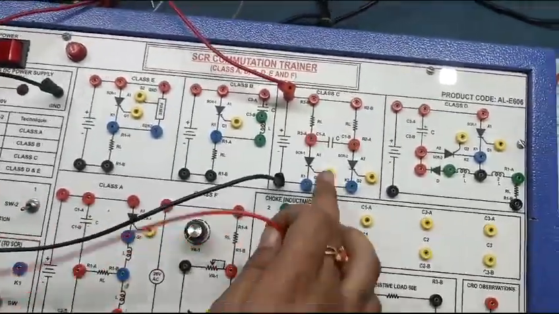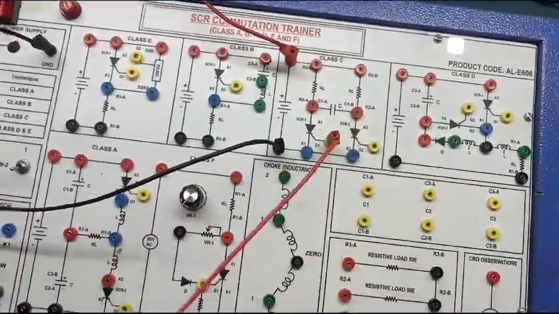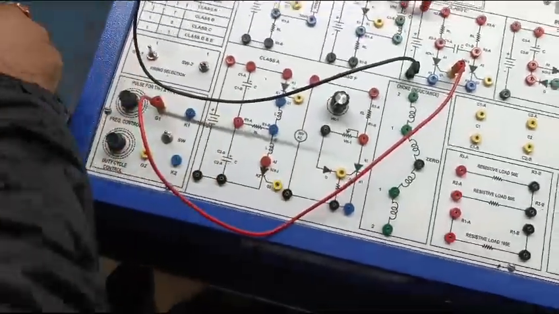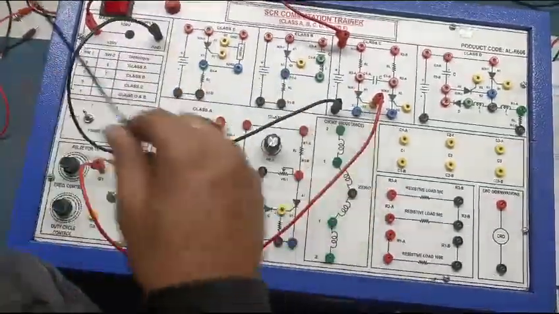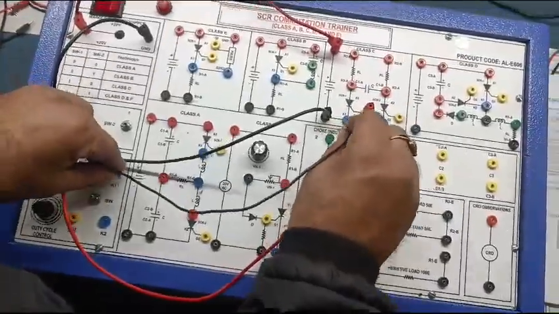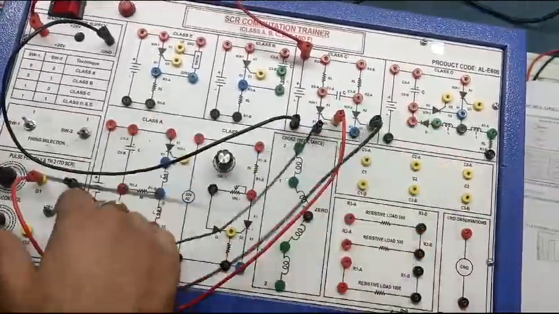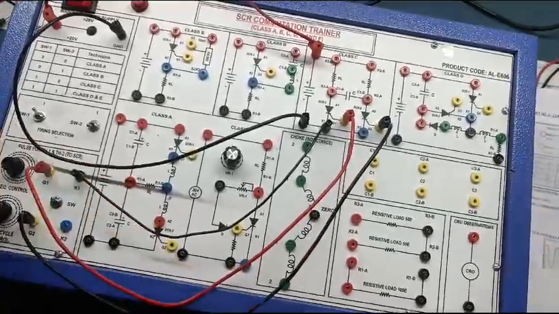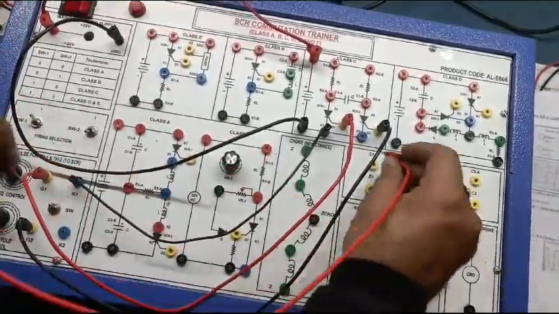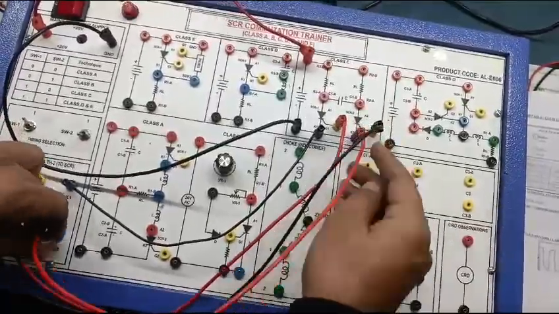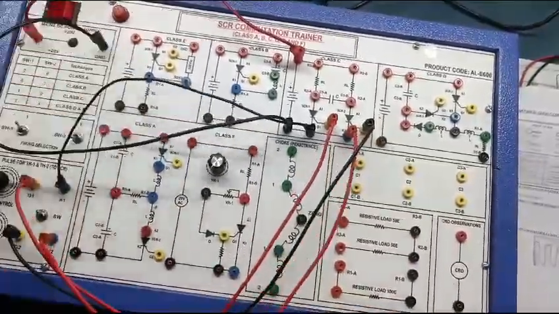And now we have to connect the gate pulses from G1 to G1, K1 to K1, G2 to G2, and K2 to K2. Now we have connected the gate pulses.